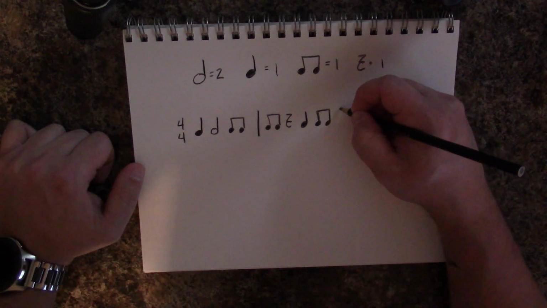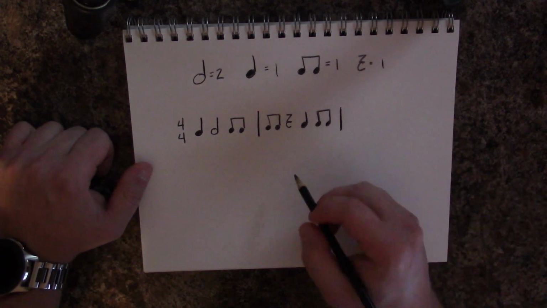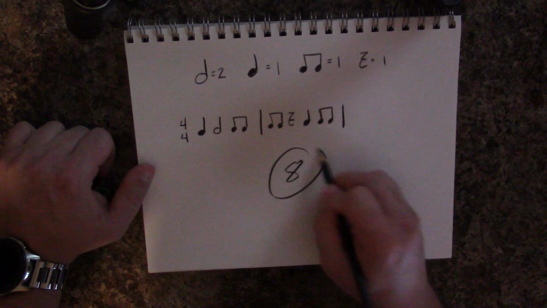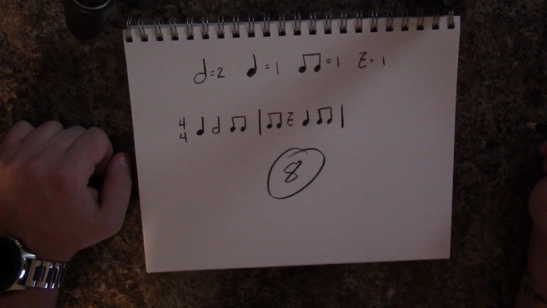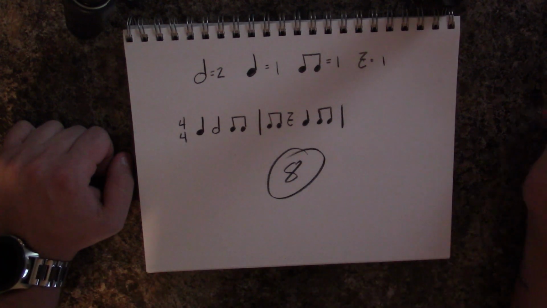So now that I'm done with that measure, I'm going to draw another bar line, and I'm going to continue doing that. We want to make a grand total of 8 measures, okay? So that's what we're going to be working towards. We want to do this same process here 8 times.